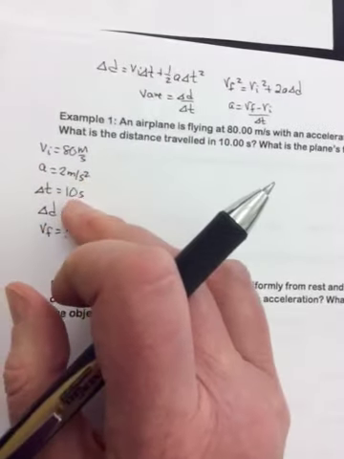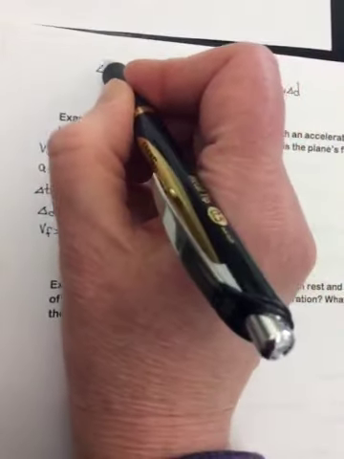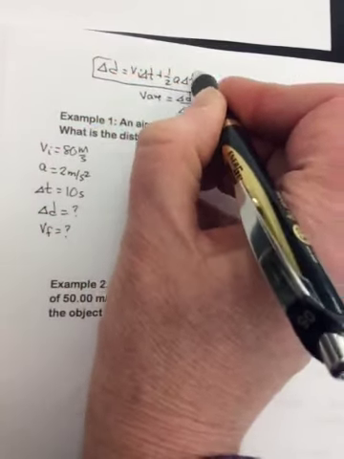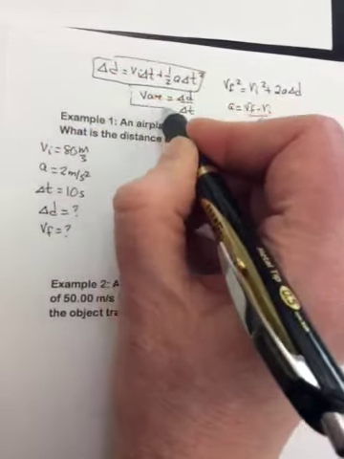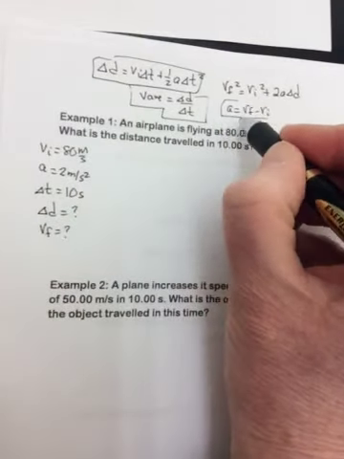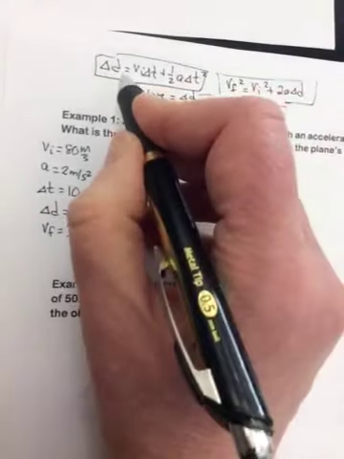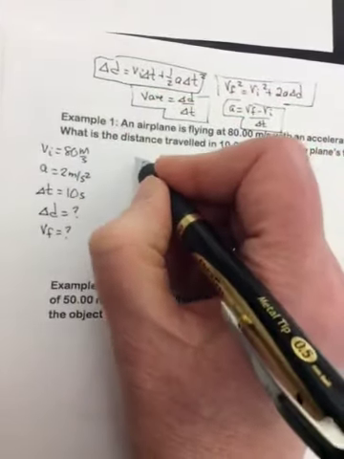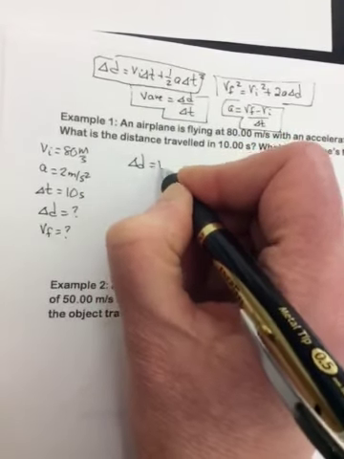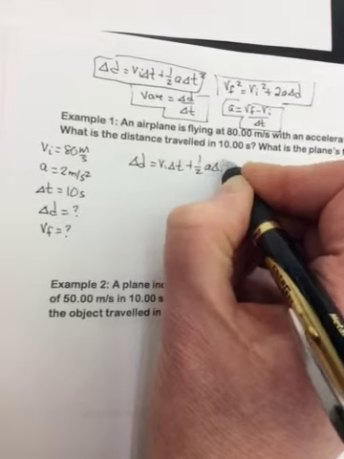I have a VI, an A, and a delta T, and I want a delta D. So I go up here and I look at my four equations and I say, which equation do I have that has a VI, an A, and a delta T in it, and a delta D? And when I look at all four, I see, oh, it's the very first one. So I write it down. Delta D is equal to VI delta T plus 1/2 A delta T squared.